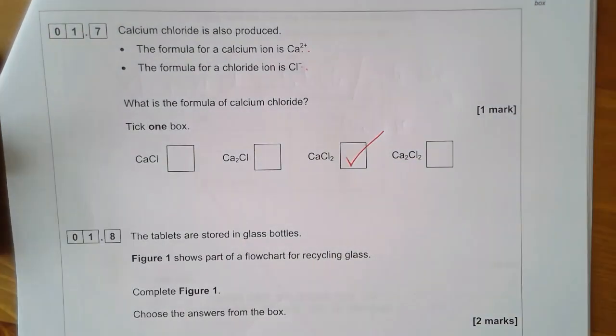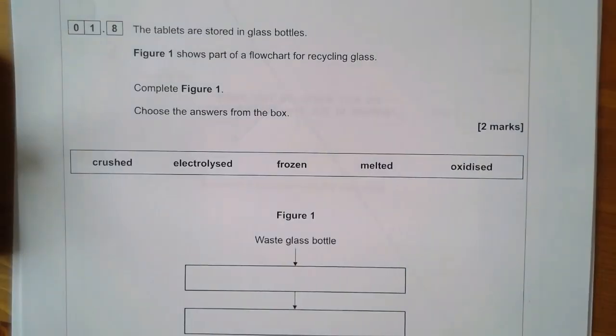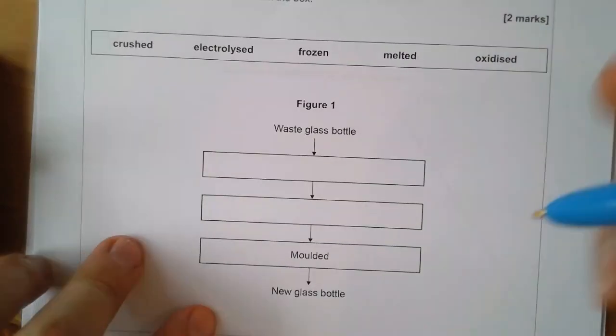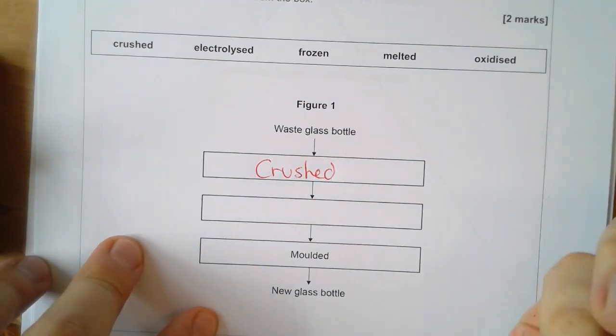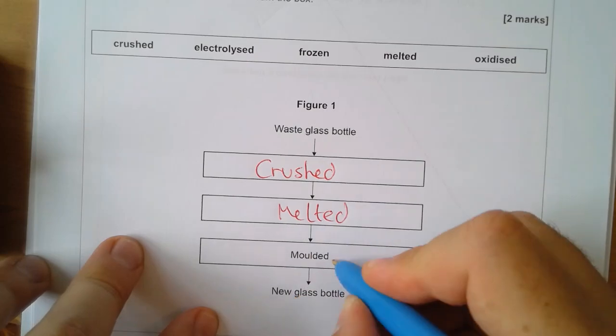1.8: tablets are stored in glass bottles. Figure 1 shows part of a flowchart for recycling glass. You start off with a waste glass bottle, you then have to crush it, then it's melted and moulded, and that finally gets you the new glass bottle.